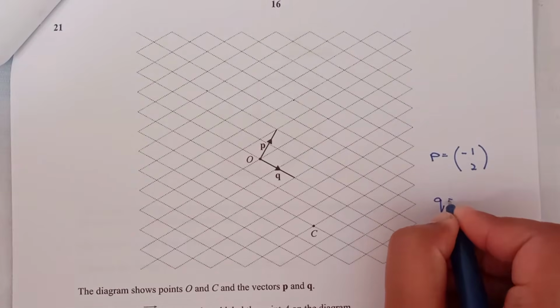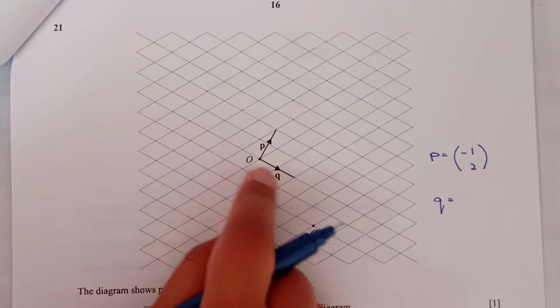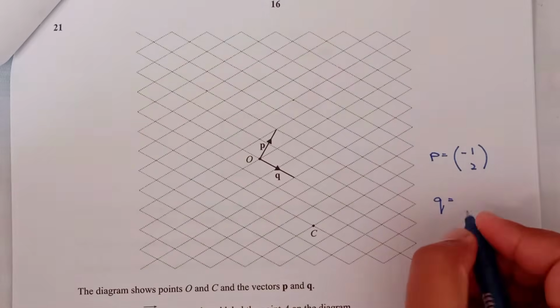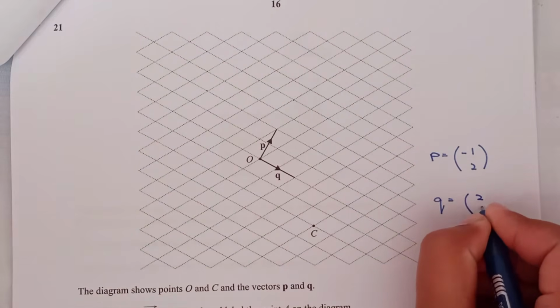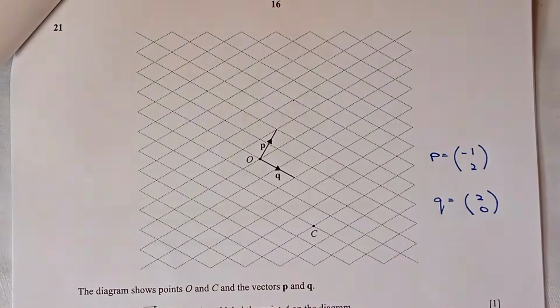And what is the point Q? So we are moving to the right, so 2 units to the right and 0 units up and down. So we have 2 and 0, right?